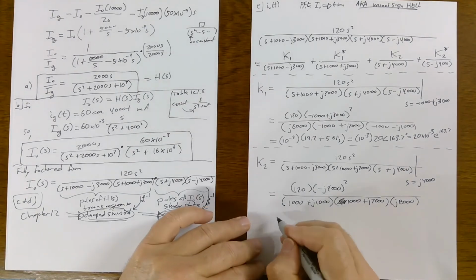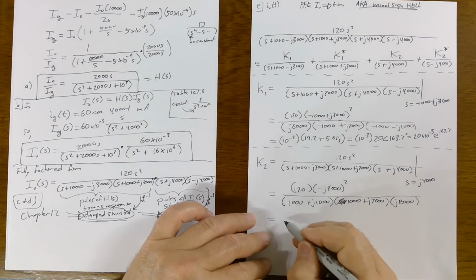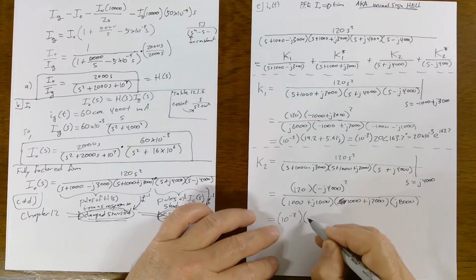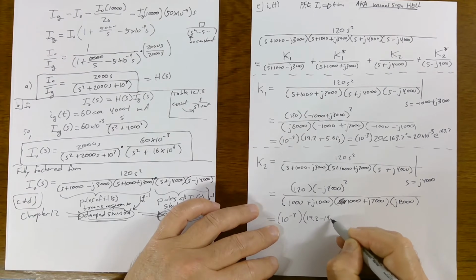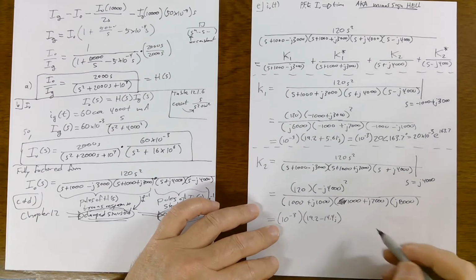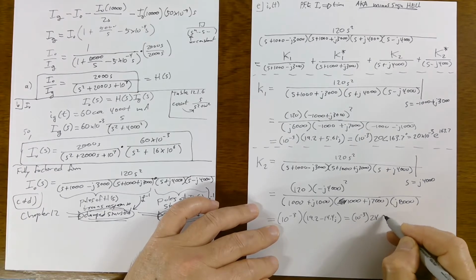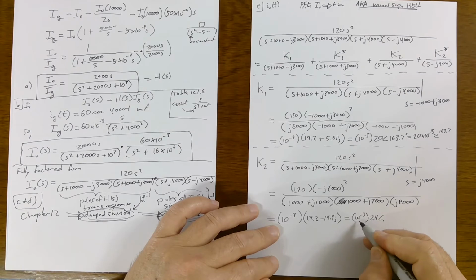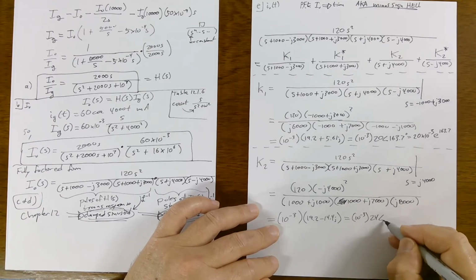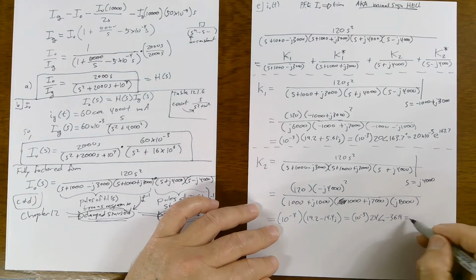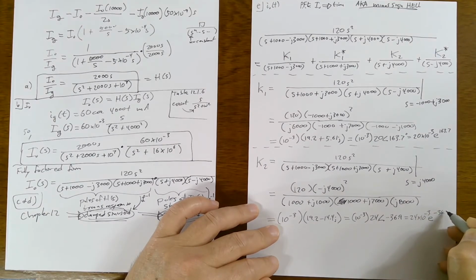All right. Then you can plug that into your calculator when you give up playing with expressions. 19.2 minus 14.4j is the answer. And in polar form, that's 24 times 10 to the minus 3, angle minus 36.9, or in exponential form, 24 times 10 to the minus 3 e to the minus j36.9.